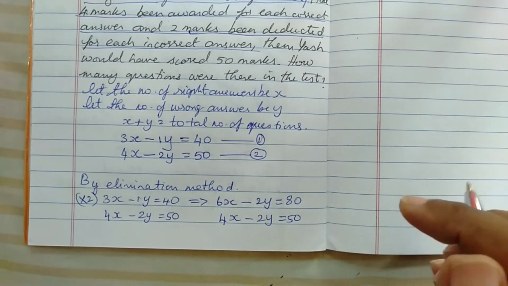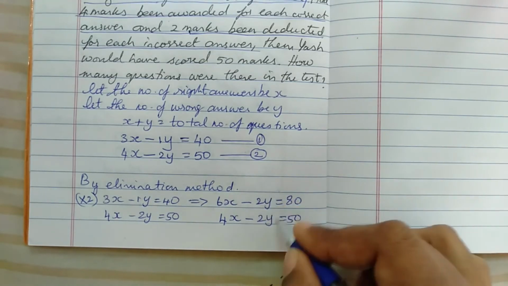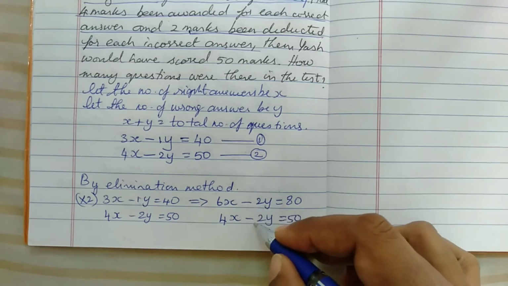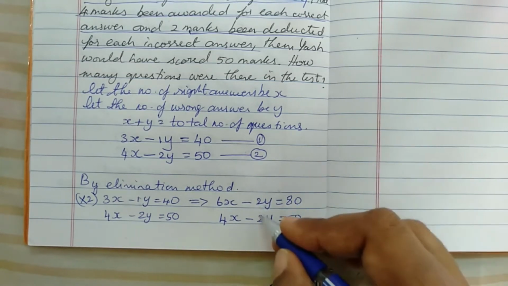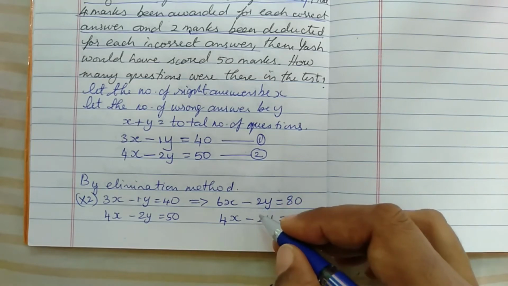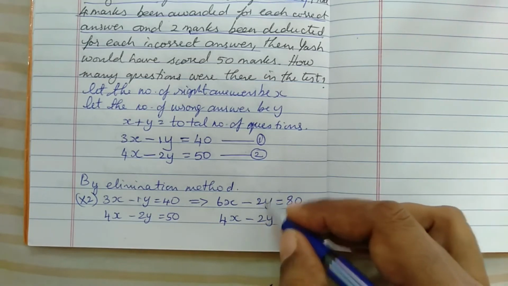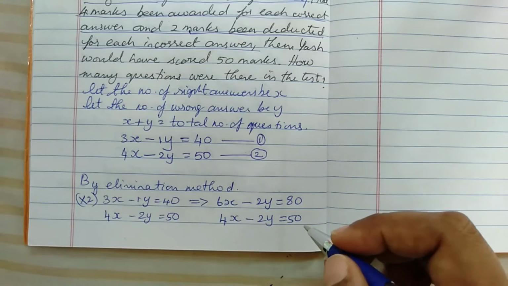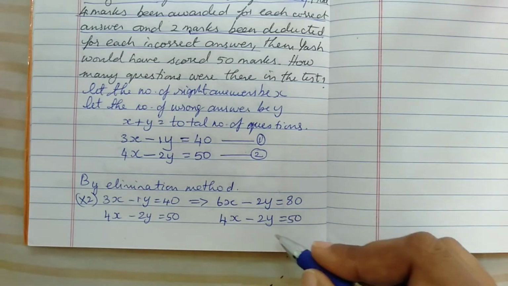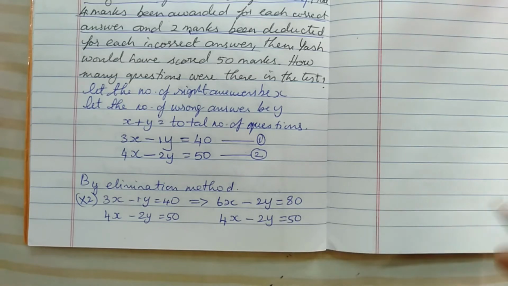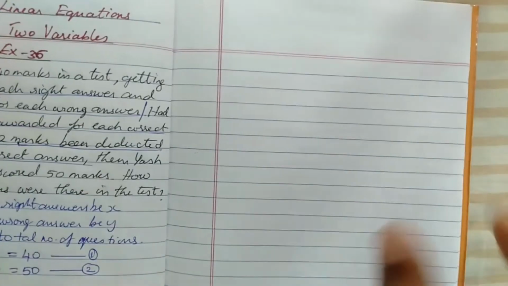Now I can eliminate this variable, but I have a similar sign in both places. So I need one plus and one minus sign to cancel this variable. So I have to subtract this equation so that I can change the sign and then eliminate this.